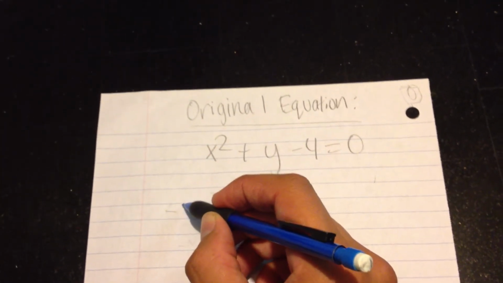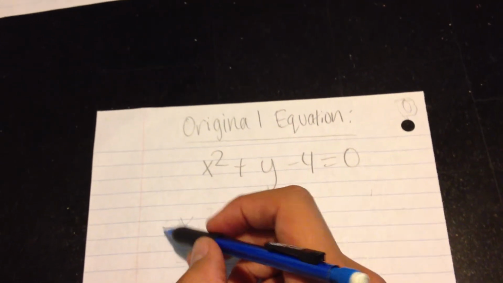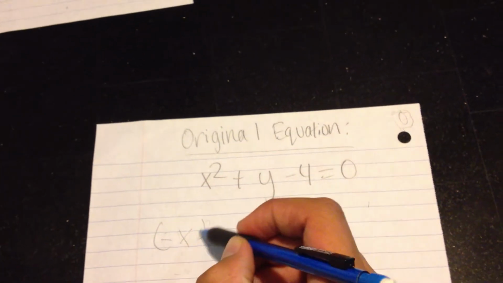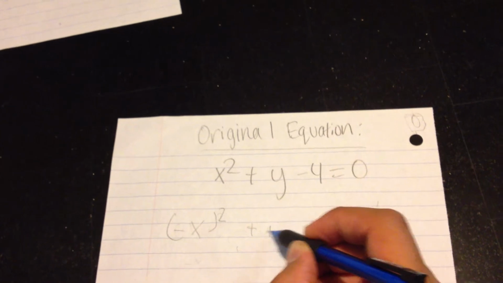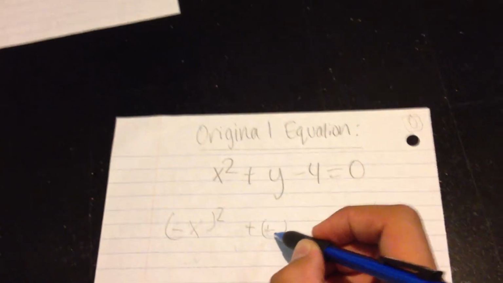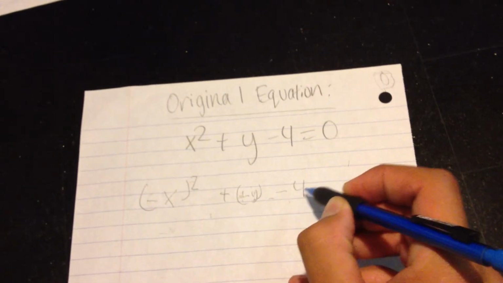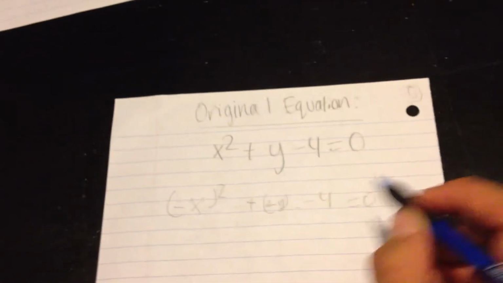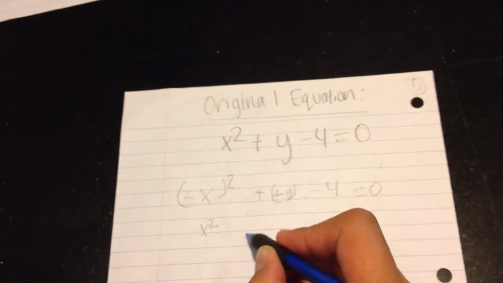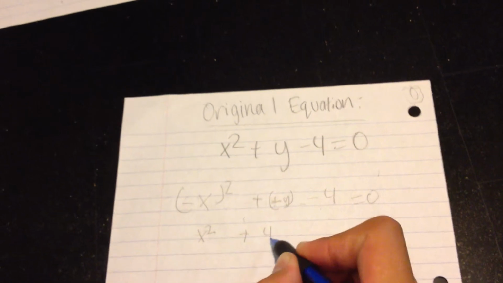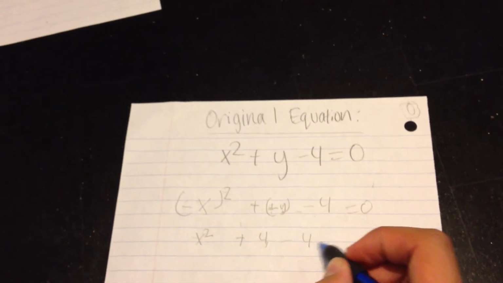What you need to do, as I said earlier in the video, is switch your x's for negative x and your y's in the equation for negative y. Minus 4 stays the same all the time.